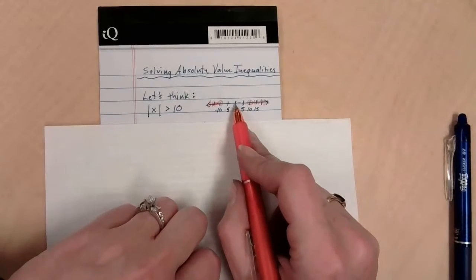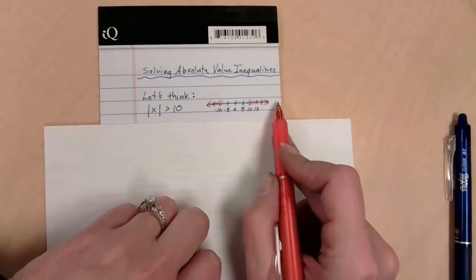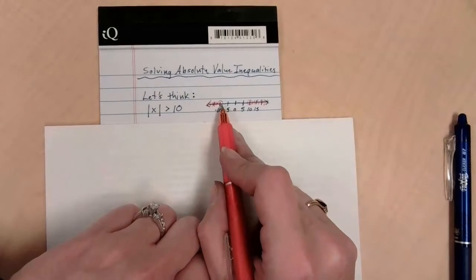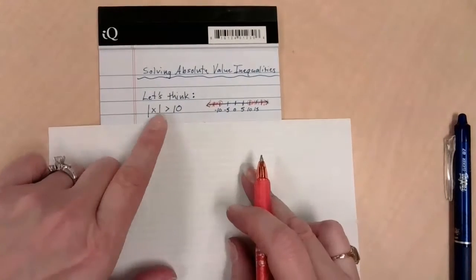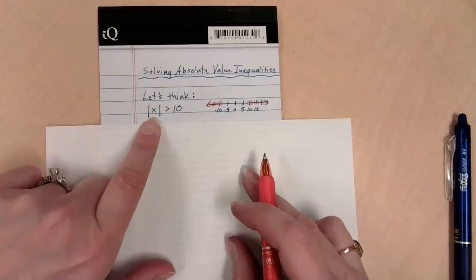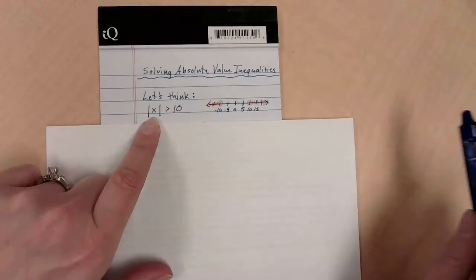So here's 0, I go 10 this way, that's more than 10. Here's 0, I go 10 this way, that's more than 10. All of these numbers are more than 10 away from 0. So what does that mean? How do I write this?